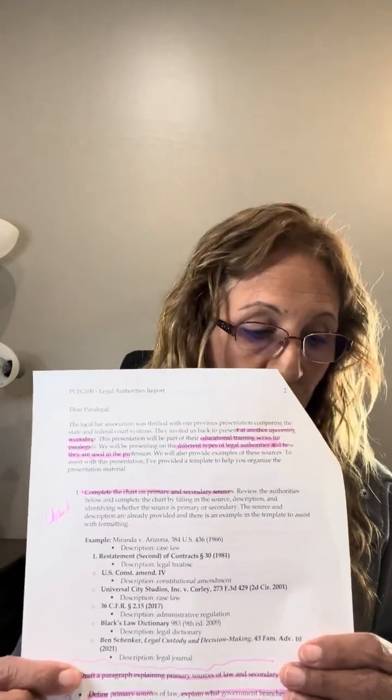So the attorney has asked you to put together a chart and a report for another presentation. You did such a great job for week 2 that he's asked you to do another one, and it's on different types of legal authorities and how they are used in the profession. So in the instructions, it has all the sources that you're going to be using. These are the primary and secondary sources. And then on page 3, it's got the binding and the persuasive sources.